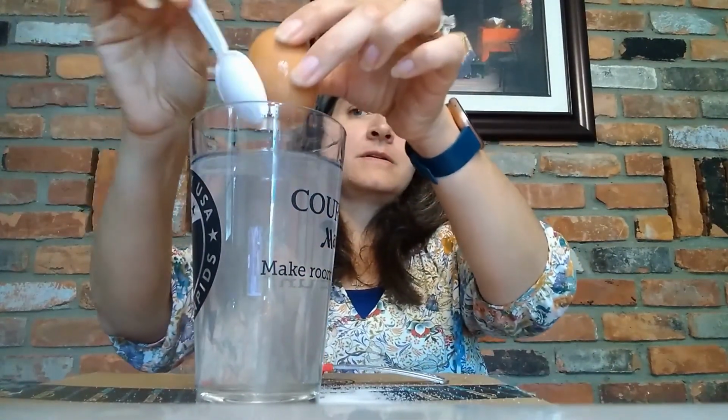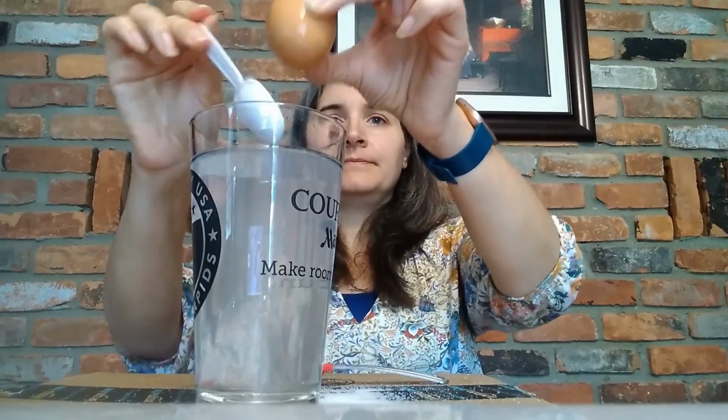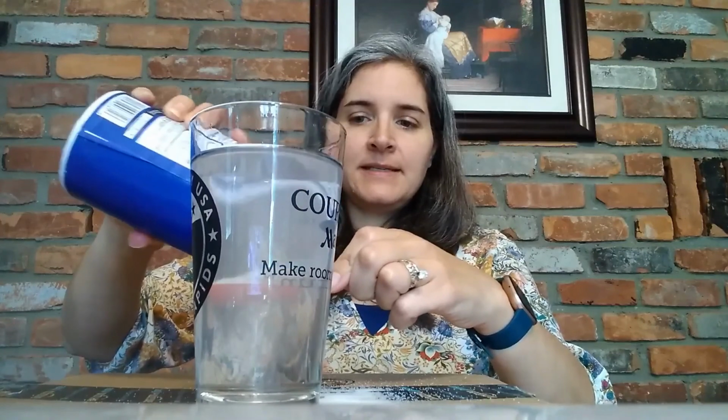So 5 teaspoons, sunk, same as last time. All right, adding another teaspoon. This will be my 6th teaspoon.